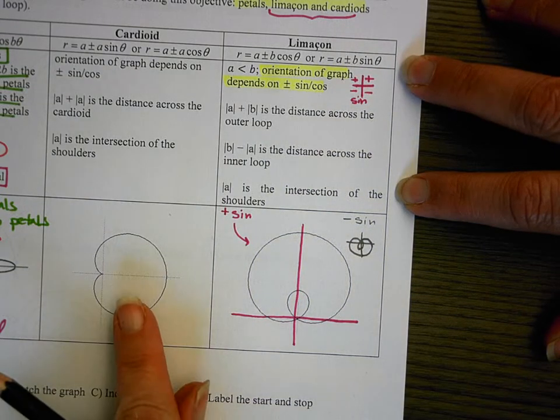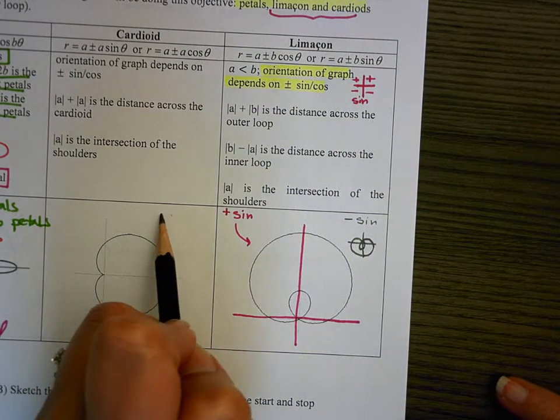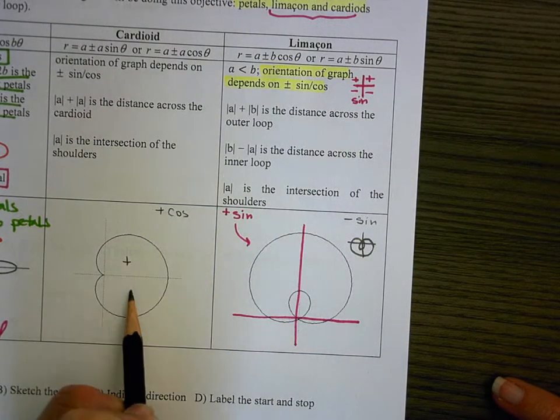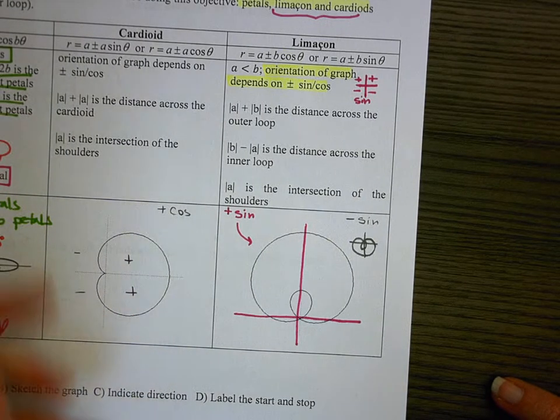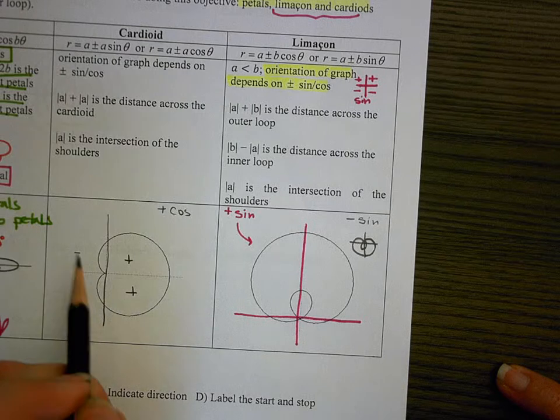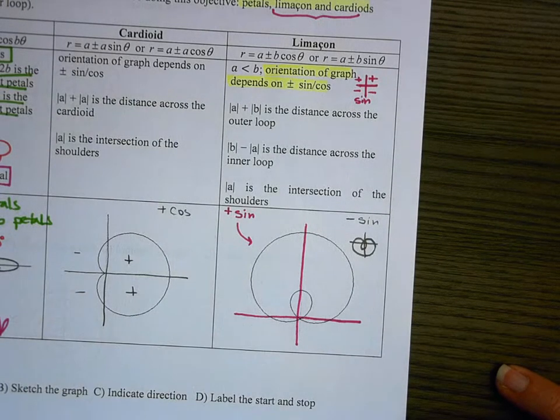If you look at this one right here, this one would actually be a positive cosine. And how do I know it's a positive cosine? Because cosine is positive here, and it's oriented to the left. Again, these are really hard to see, but there are axes right here. So this would be a positive cosine graph.